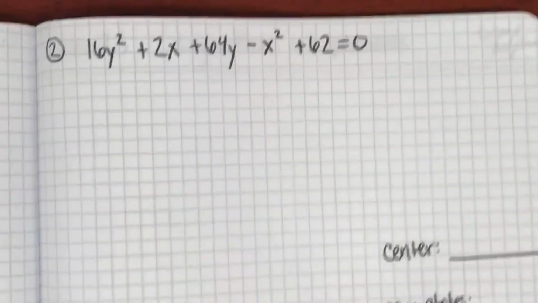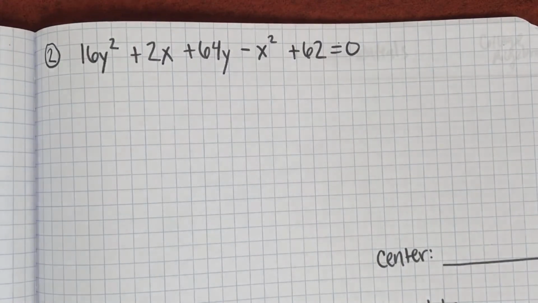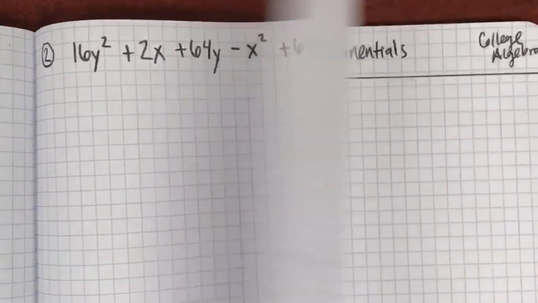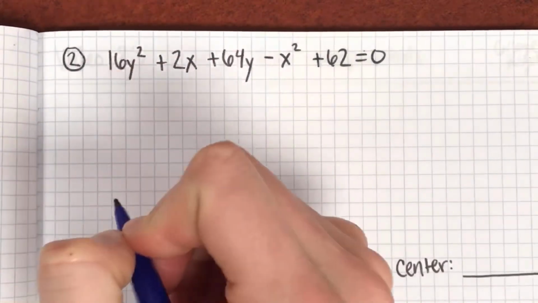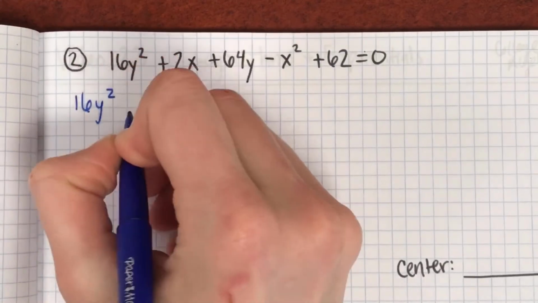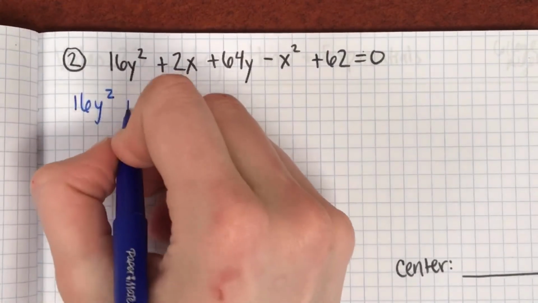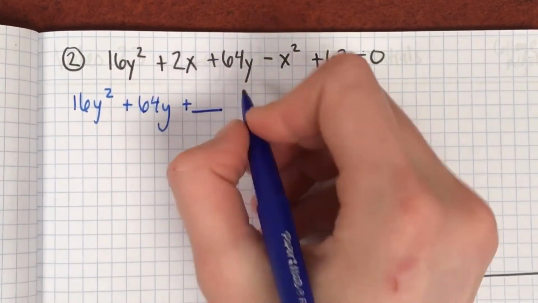Our second one, again, here's a problem where we are going to have to complete the square. So with this, we've got 16y squared plus 64y plus a blank.